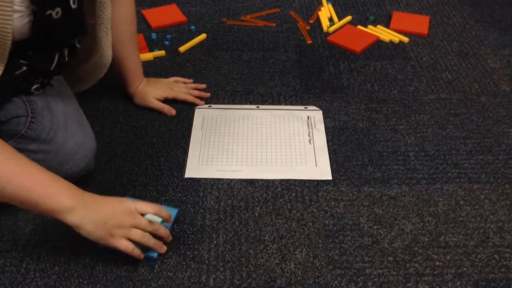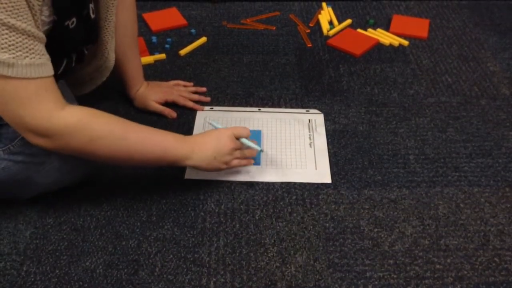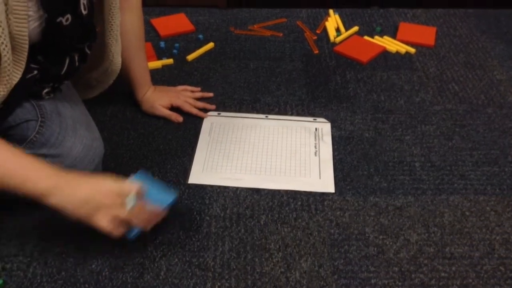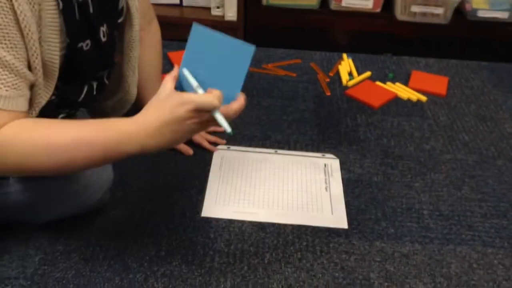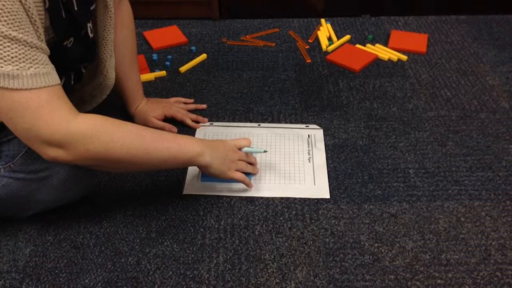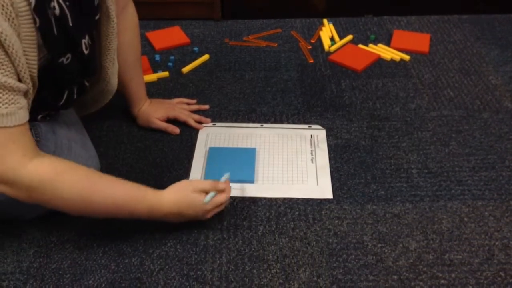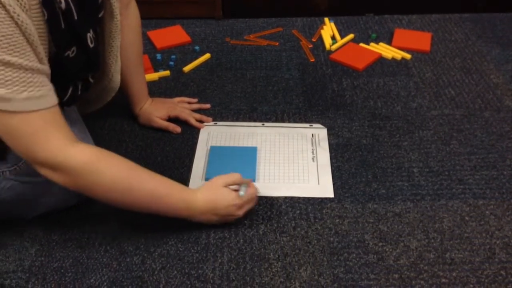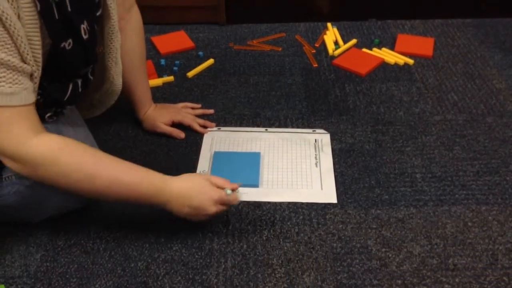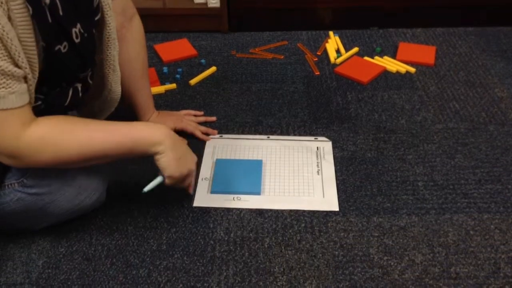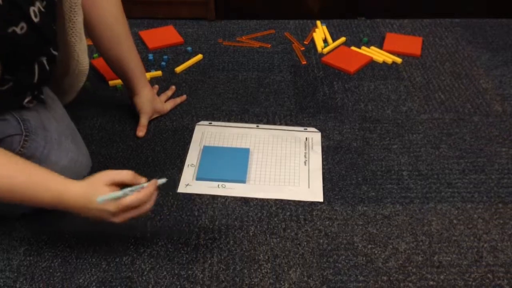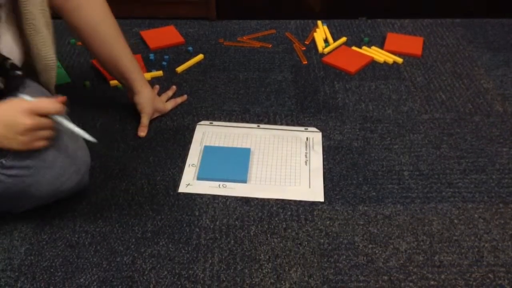Here you have a flat, and on your grid paper it's divided into the same as your flat is. So you can line it up just like this, and it comes out equally, and we know this equals 100. It's 10 across here, and 10 up. So we know that equals 100, and we can look at it like 10 times 10 equals 100.